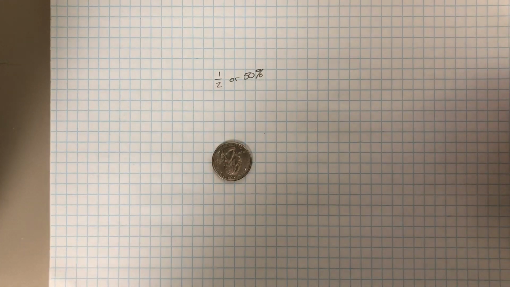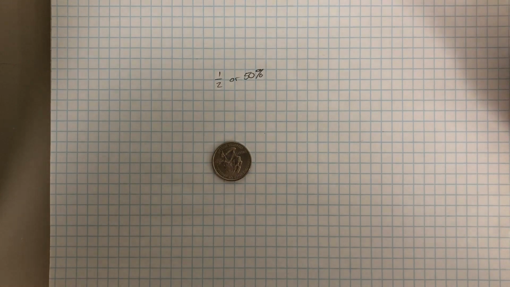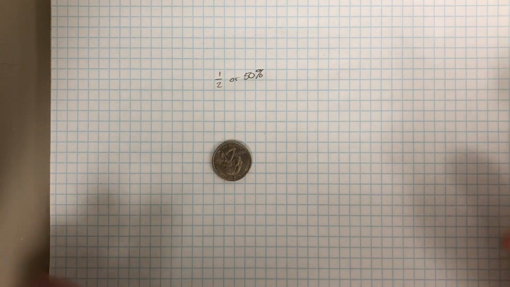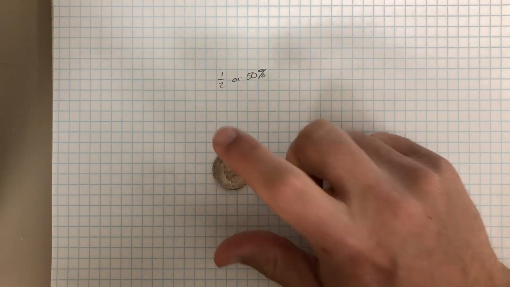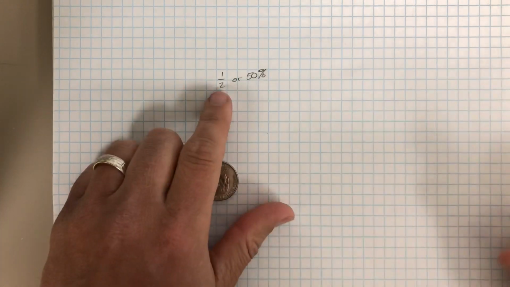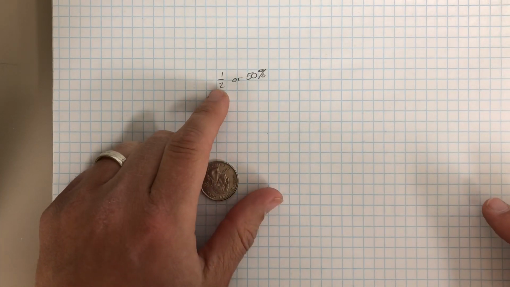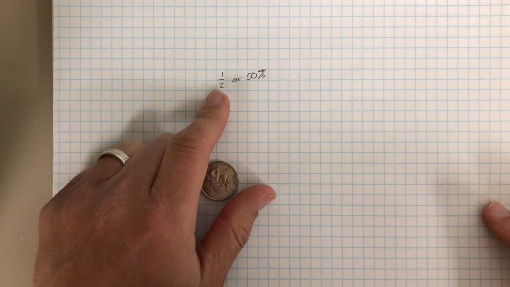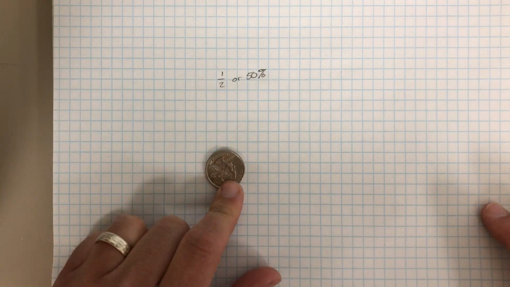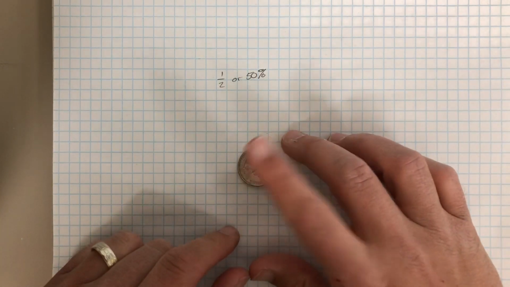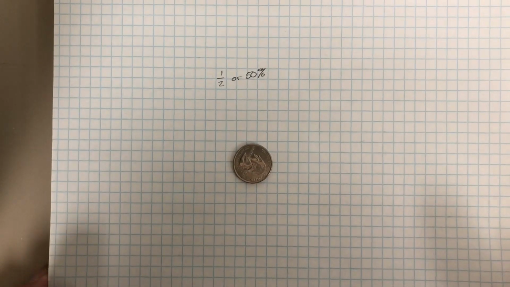Experimental probability is determined using data from tests or experiments. If I flip this enough times, we would see that it would be close to the theoretical probability, but the experimental probability was 75%. It landed on heads.